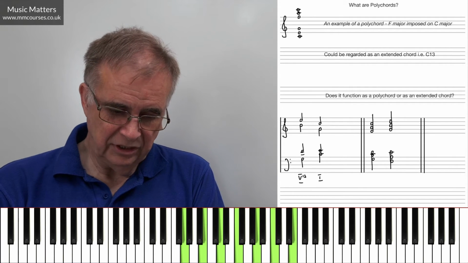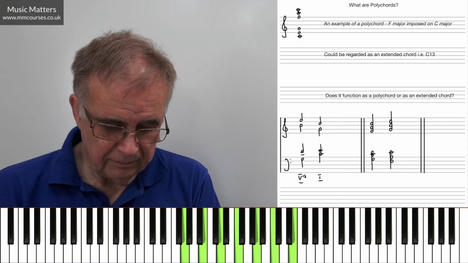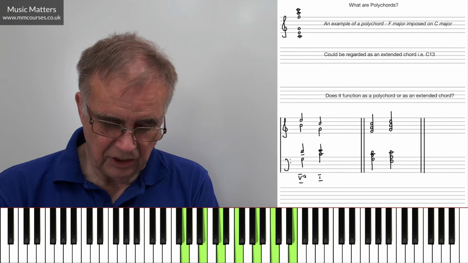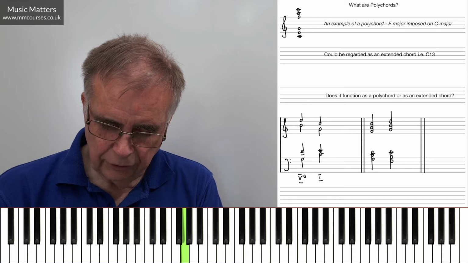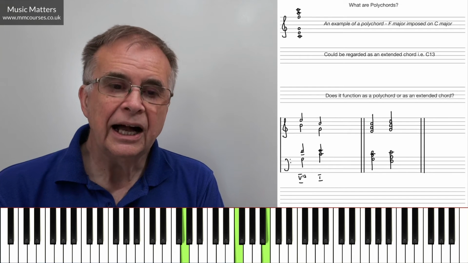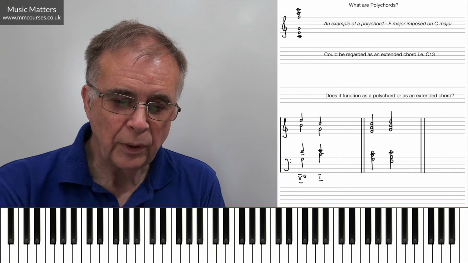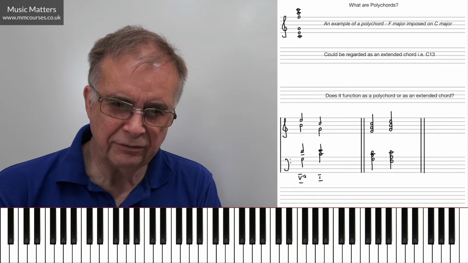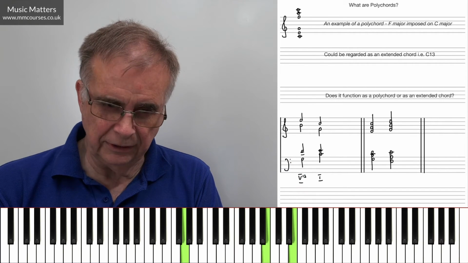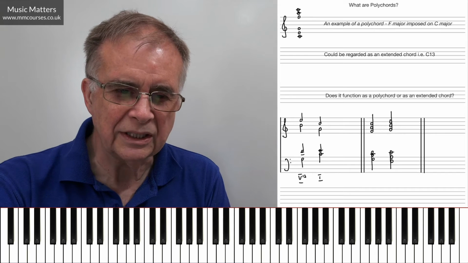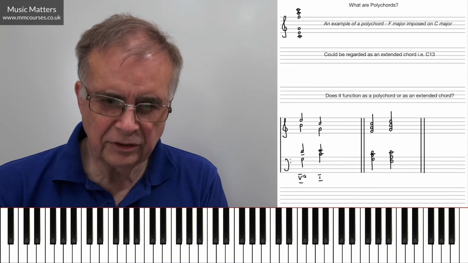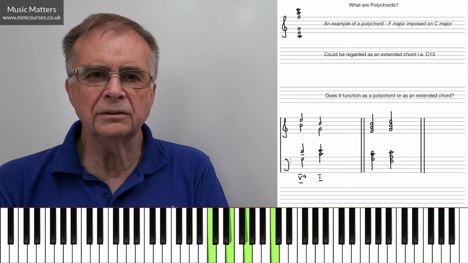When we write 5-13s in 4-part writing, we can't put all the notes in, so we tend to have a root, a third, a 7th, and a 13th. And that's what I've written here. So that looks and sounds like a 5-13 chord that's resolving to a chord 1. So you can see how one chord moves to the next. 5-13 to 1.